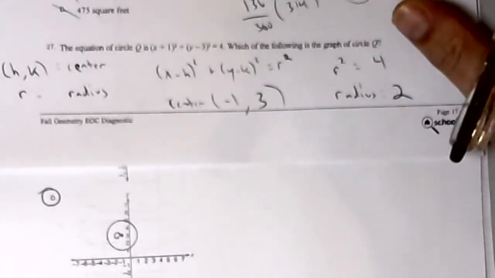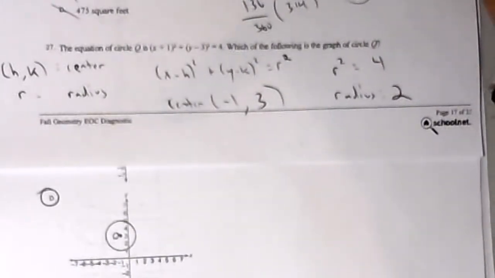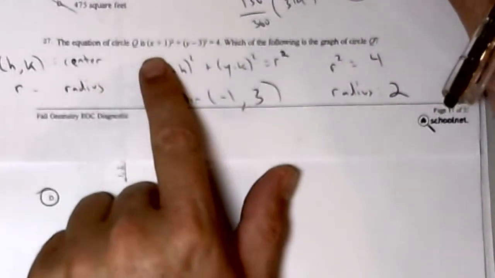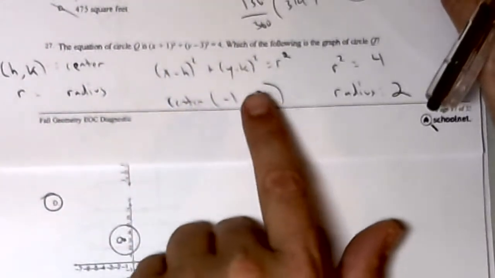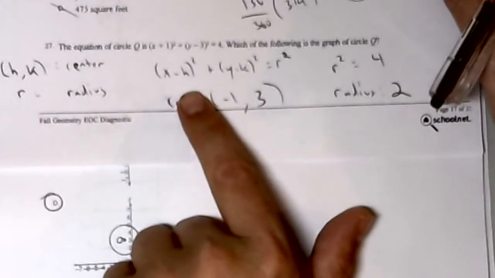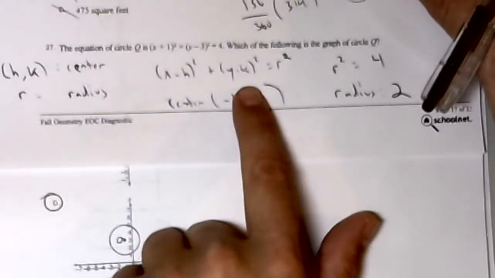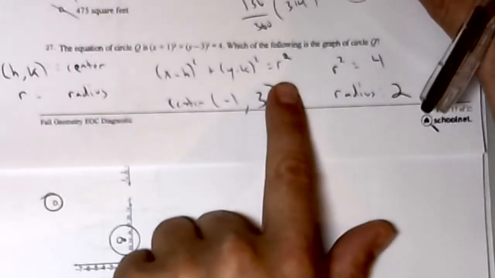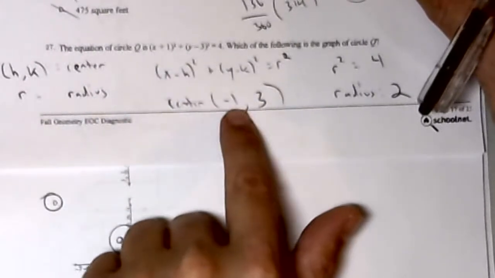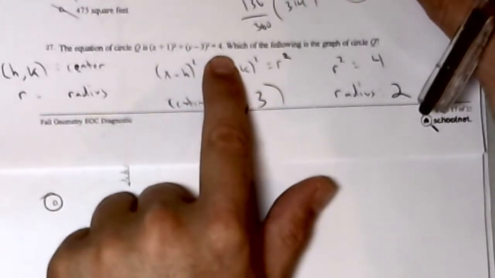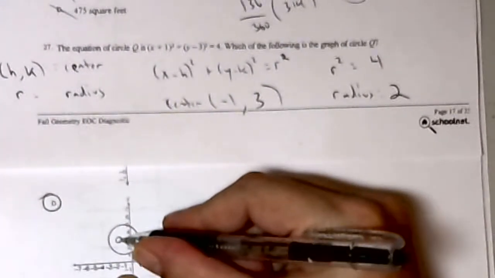The equation of the circle Q is given by x plus 1 all squared plus y minus 3 all squared equals 4. Which of the following is the graph? Well, x minus h all squared plus y minus k all squared equals r squared. So the center is at, I change the signs, -1, 3, and the radius is the square root of that number, which is 2. So the center is at -1, 3, the radius is 2. Answer choice D.